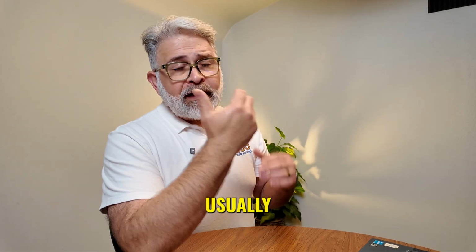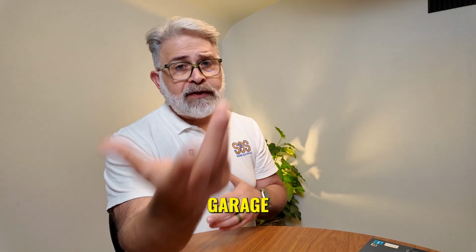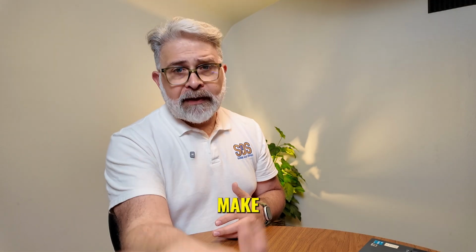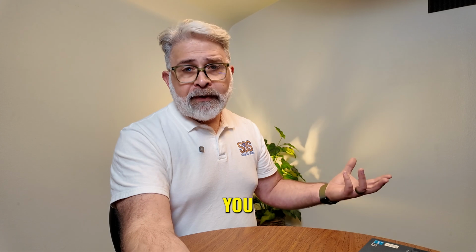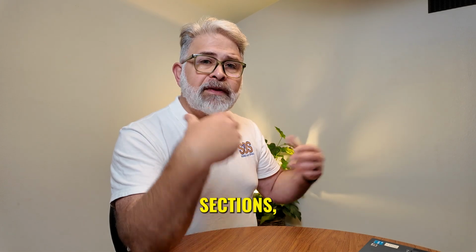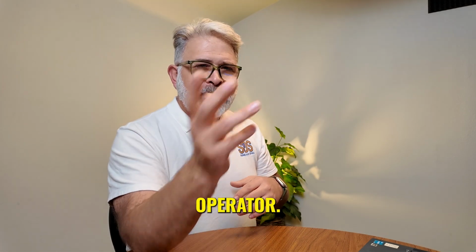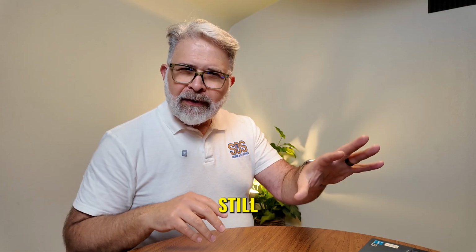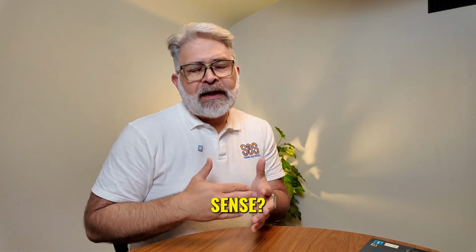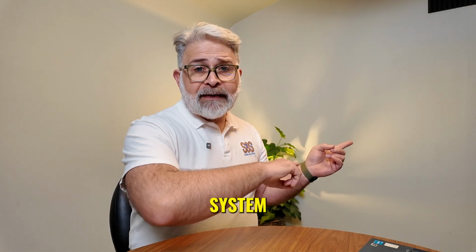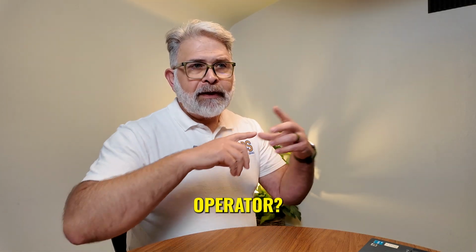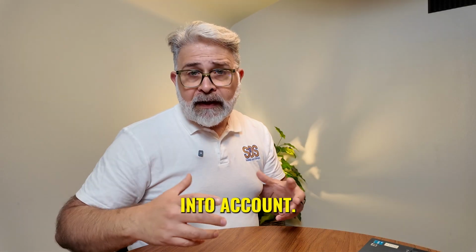Usually, if the garage door is good but the operator is bad, they can make a decision on the operator. Or perhaps both are bad, but the springs still work and the rollers are still okay. You might want to think about what makes more sense. Do you want to throw good money into a bad system or a bad operator? You've got to take those things into account.